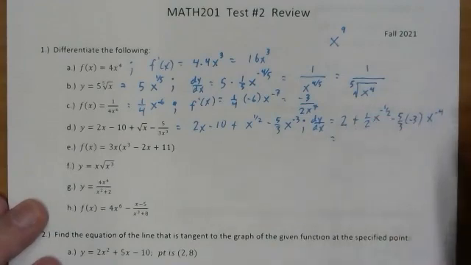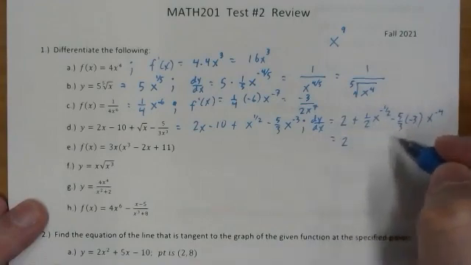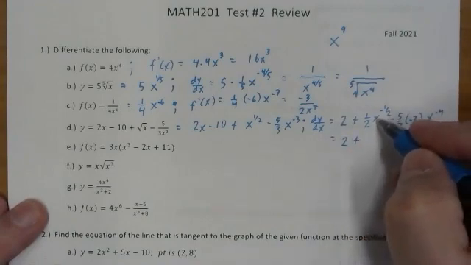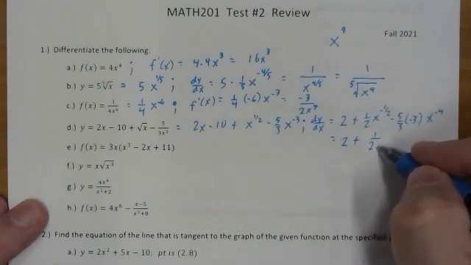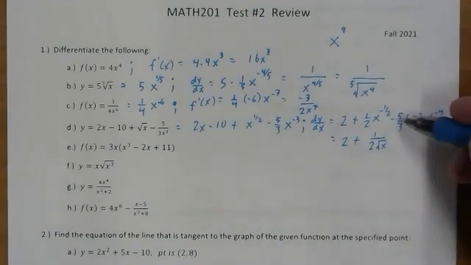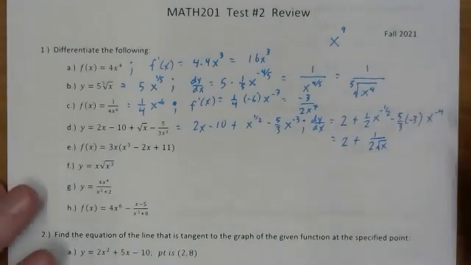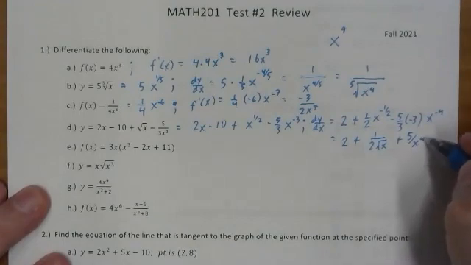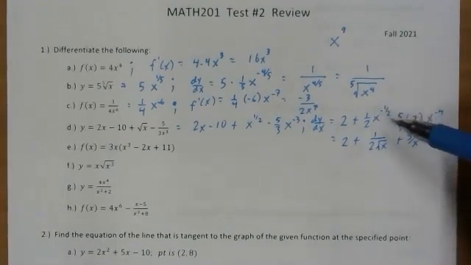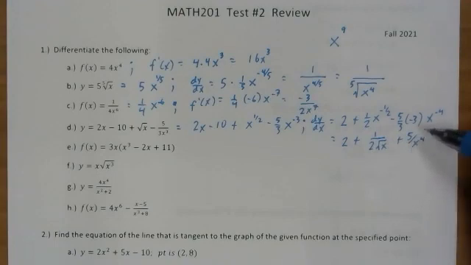2, x to the -1/2, x to the 1/2 goes in the bottom. I will go ahead and convert that back to a square root of x. Now this last 2 negatives make a positive. The 3 and the 3 cancel out. And the x to the -4th goes to the bottom as x to the 4th. So if I check, hopefully, and that is correct.